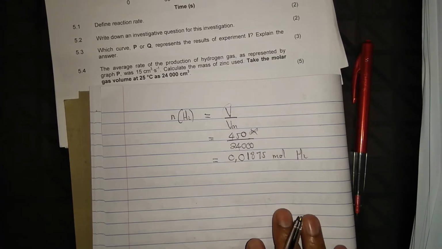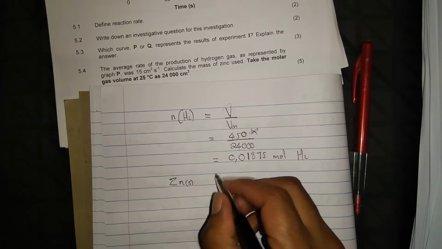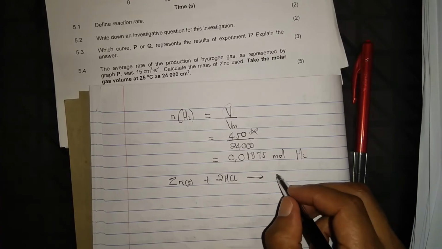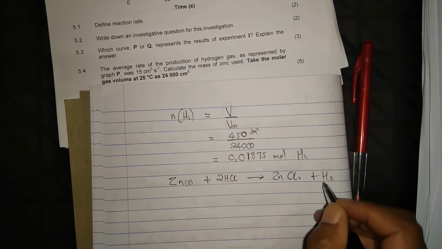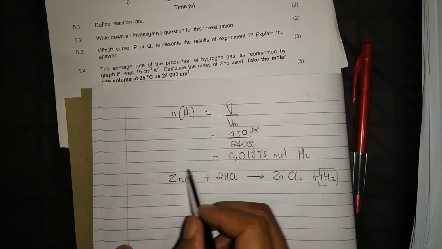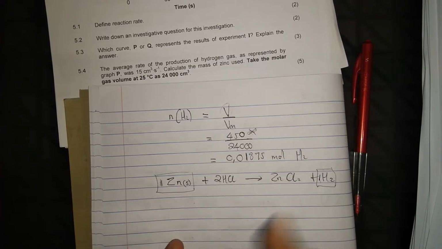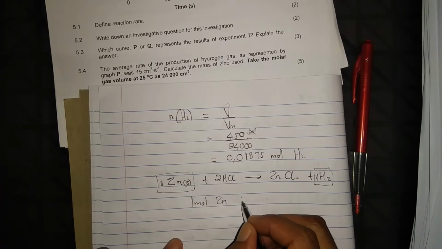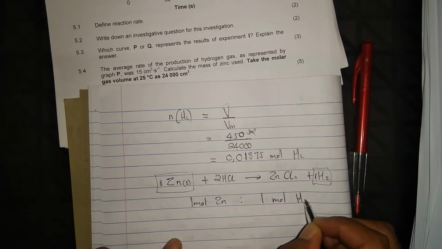Now we continue. I have the number of moles of hydrogen gas, and we want the mass of zinc. In the balanced chemical equation, there's a 1:1 ratio between hydrogen gas and zinc, so 1 mole of zinc produces 1 mole of hydrogen gas.